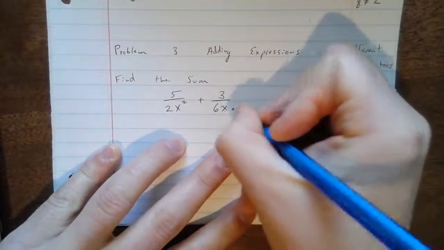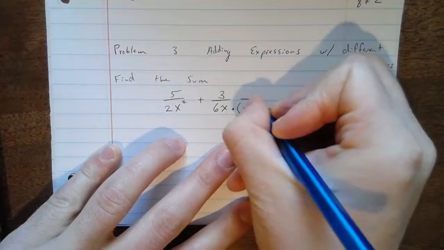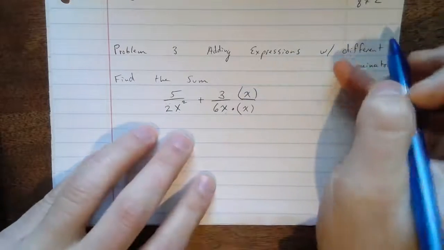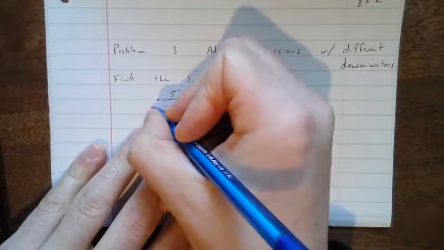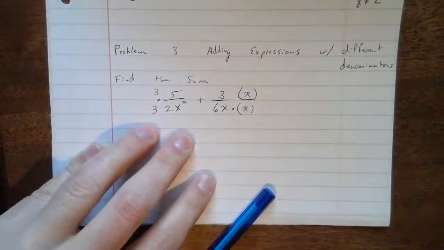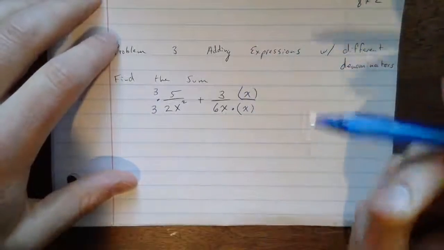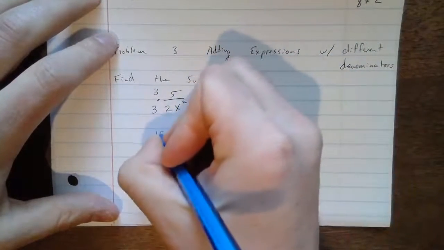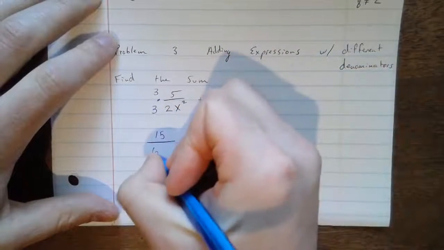So with this expression, I'm going to multiply by just x, x over x. All right? And in this expression, I'm going to multiply the top and the bottom by the number 3. Now, in doing so, I will get a new problem that's equivalent. 3 times 5 is 15. We've got 15 on top of the fraction. 3 times 2x squared is 6x squared.